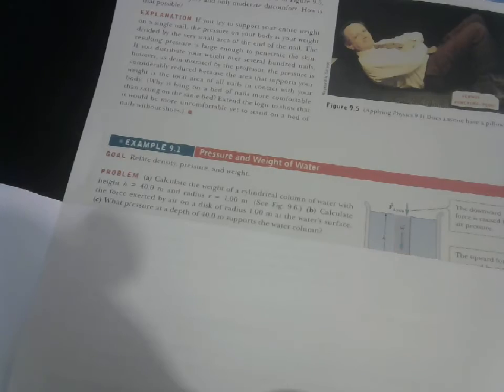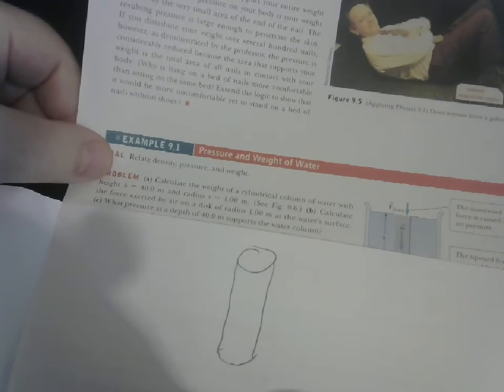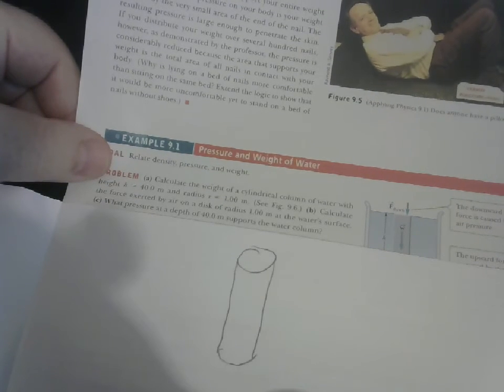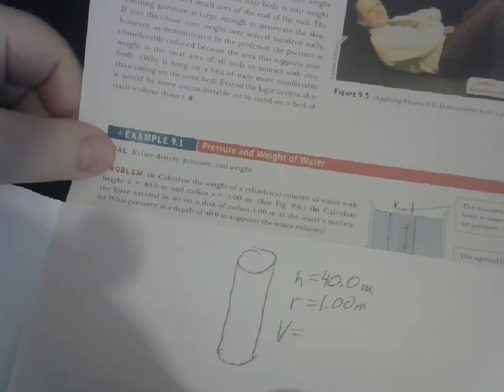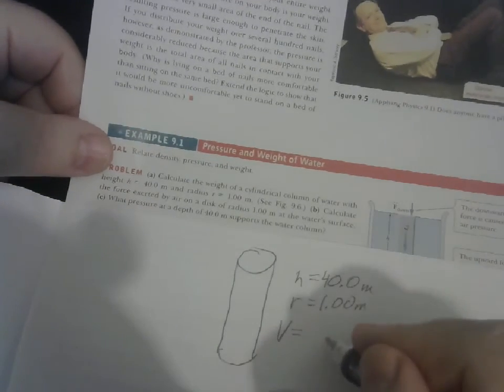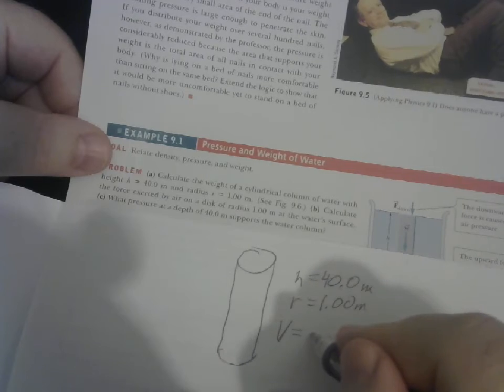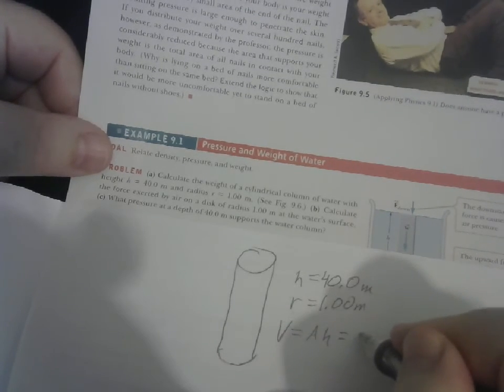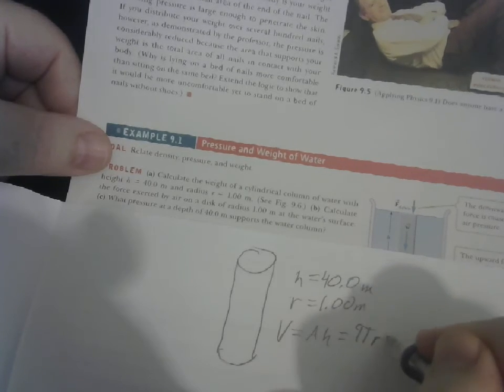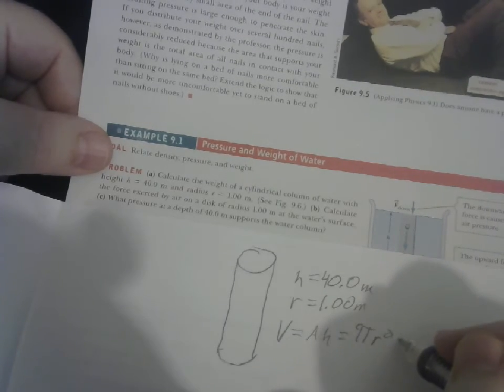Example 9.1. Calculate the weight of a cylindrical column with height h equals 40 meters and radius r equals 1 meter. First of all, let's calculate this guy's volume. The volume is going to be the area times the height. The area is the area of a circle, pi r squared, times the height.